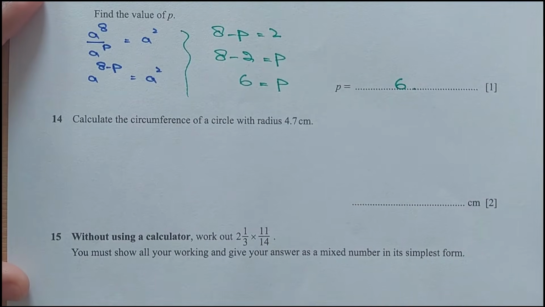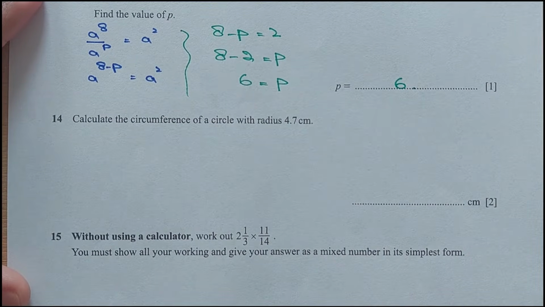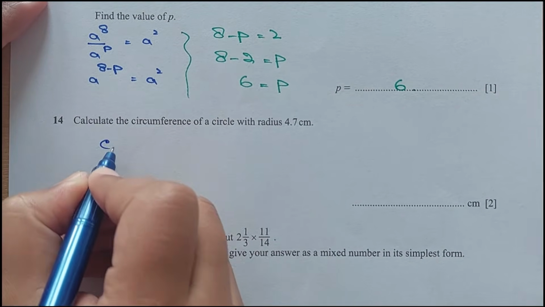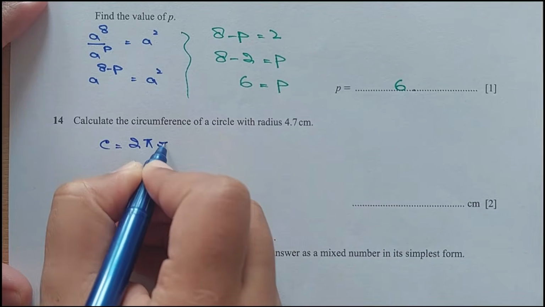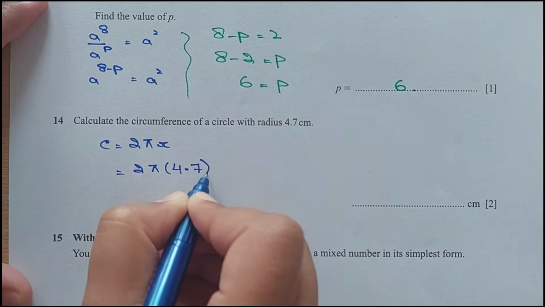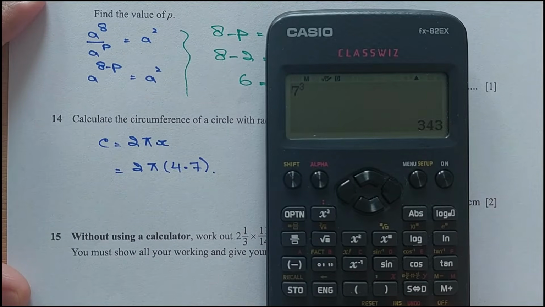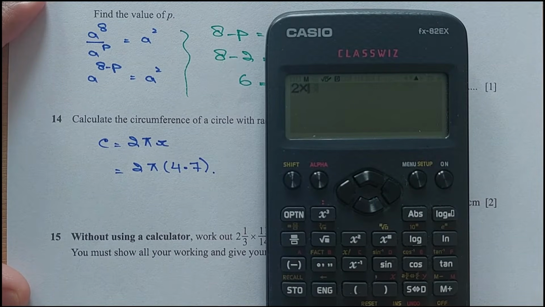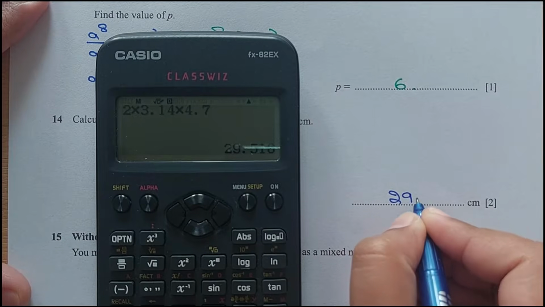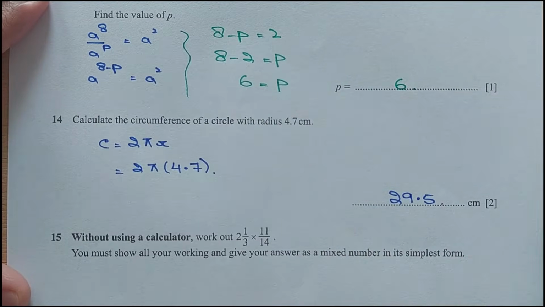Right. Now for question 14, calculate the circumference of a circle with the radius 4.7 centimeter. The circumference of a circle has the formula 2 pi r. So we have 2 times 3.14, the pi value, times 4.7. That is equal to 29.516, or we can say 29.5 centimeter is the circumference of the circle.